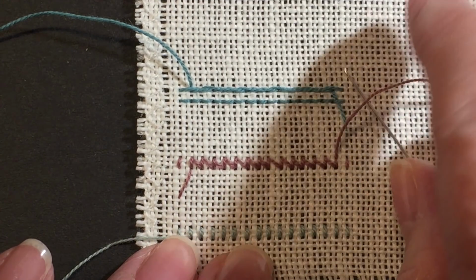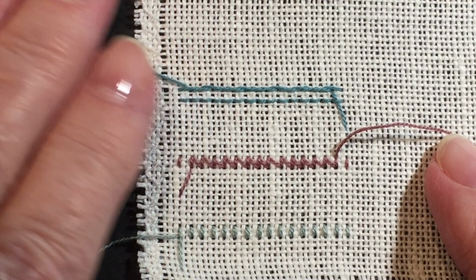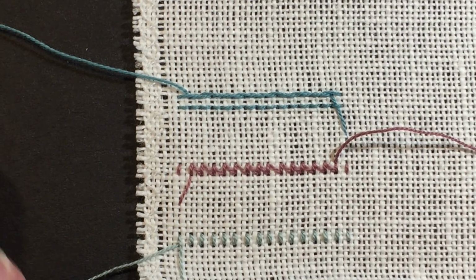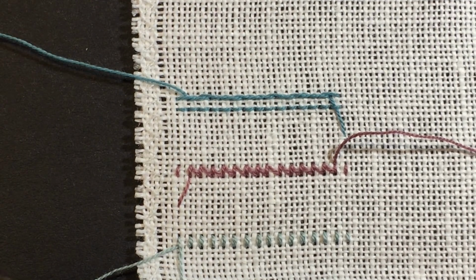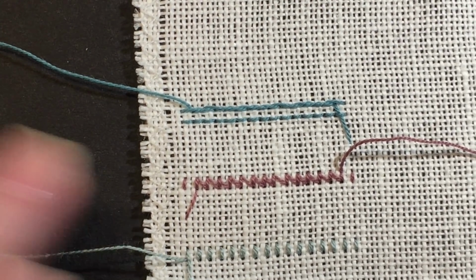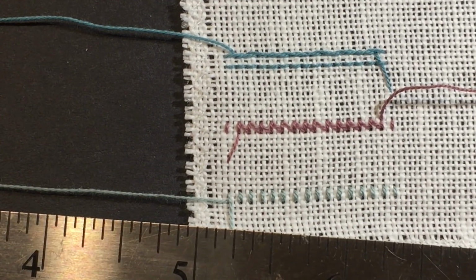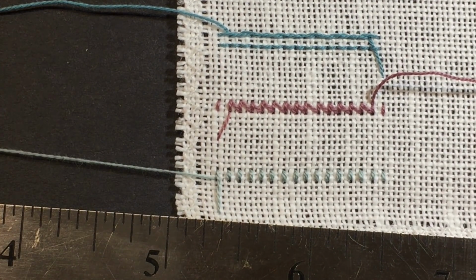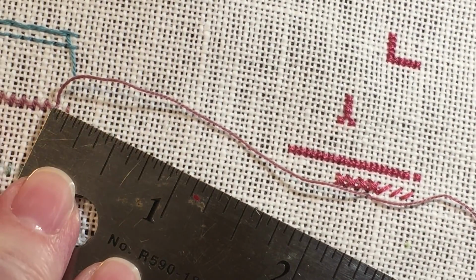So of course, since the English method starts on this side and the Victorian starts on this side and the Danish also starts on this side, that's why the threads are in different positions. So using my ruler here, let's start up here with the Danish. I have a little more than 5 1/4 inches left.